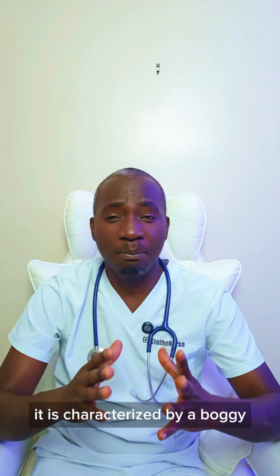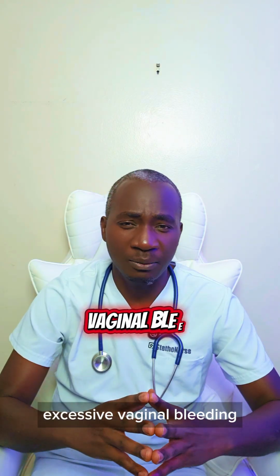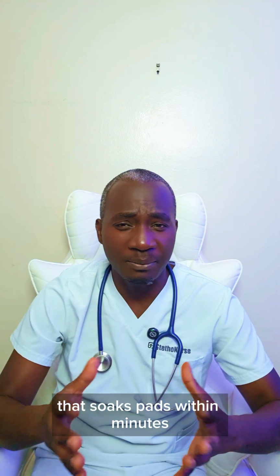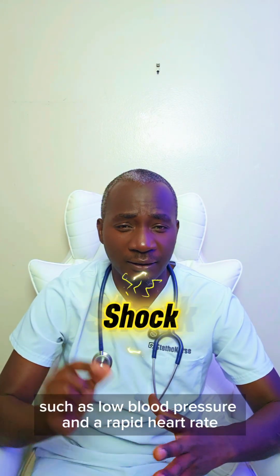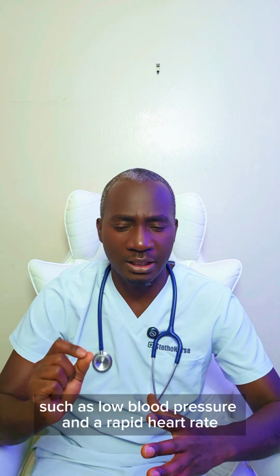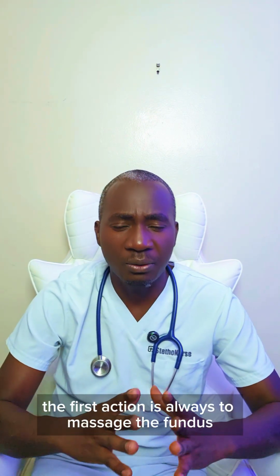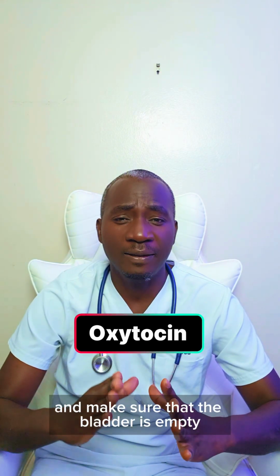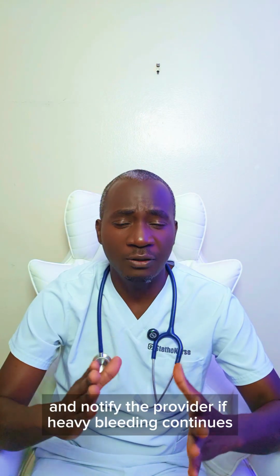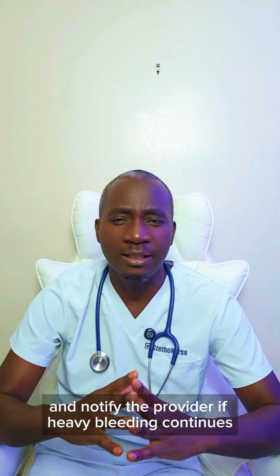It is characterized by a boggy, soft uterus that fails to contract, excessive vaginal bleeding that soaks pads within minutes, and early signs of shock such as low blood pressure and a rapid heart rate. The first action is always to massage the fundus to help the uterus firm up. Assess the amount of bleeding, administer oxytocin as ordered, and make sure that the bladder is empty to allow the uterus to contract properly, and notify the provider if heavy bleeding continues despite interventions.